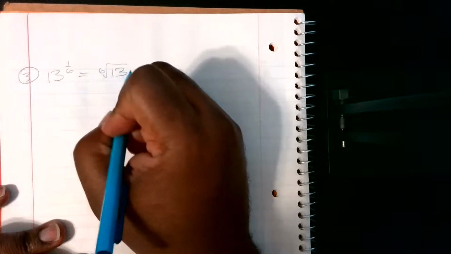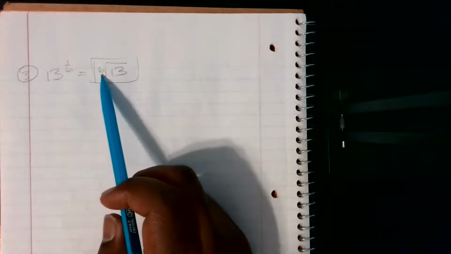All right. So they say write the following as a radical expression. This is number 3 on my study guide. So 13 raised to the 1/6 power. This is the same thing as the 6th root of 13. I already know the answer to that. Raising something to a fraction means the bottom number of the fraction is the index of a root. That little number is called the index.